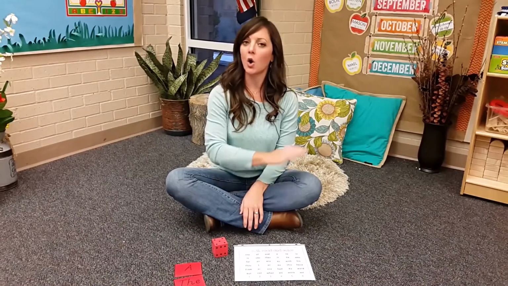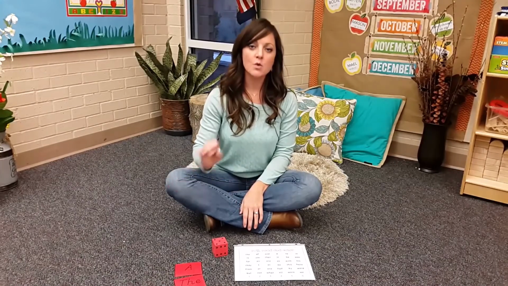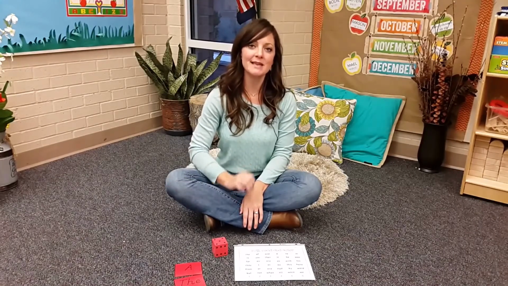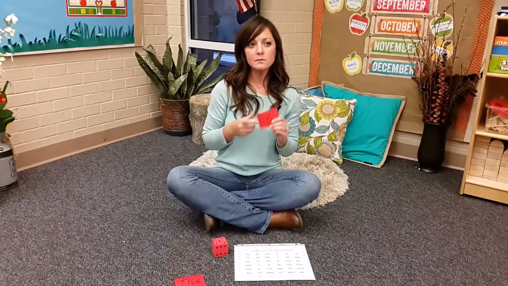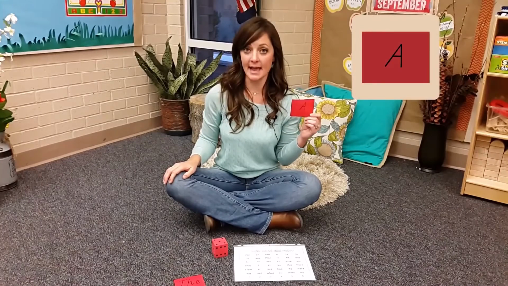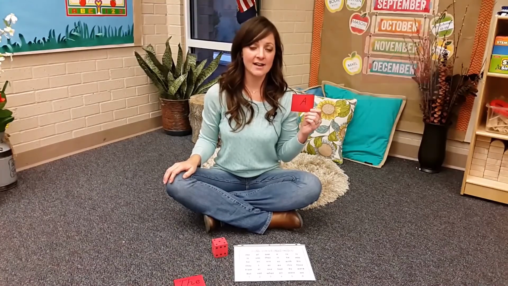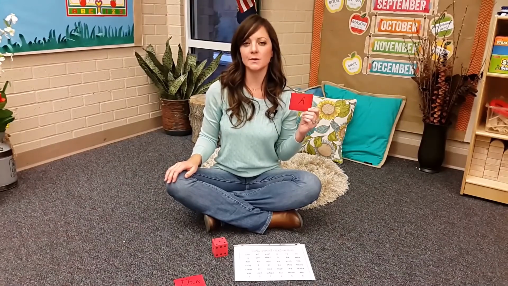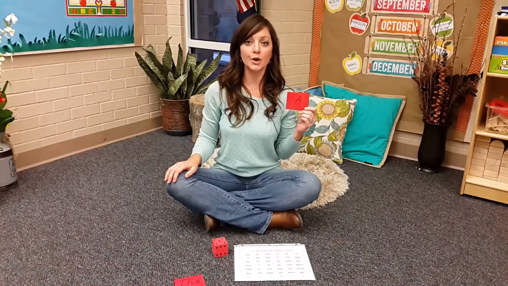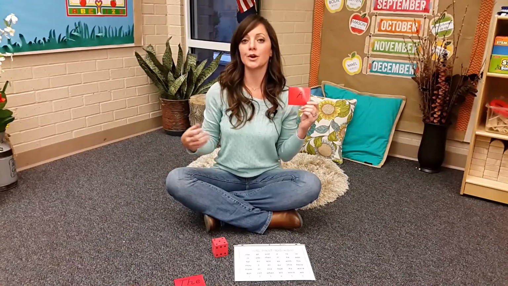Sight words are a whole nother avenue. These are words that have to simply be memorized. Now, I'll start with one that I teach right away. All the kids know this is letter A. A can say ay, A can say ah, A can say uh, but A is also a word. It's the word A.